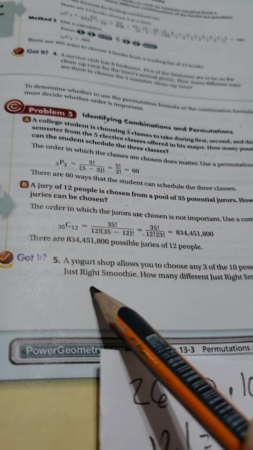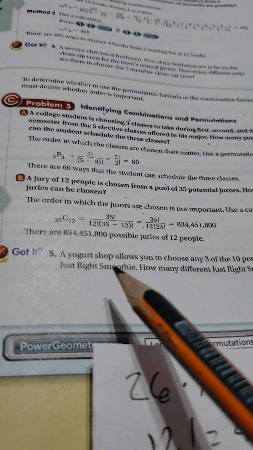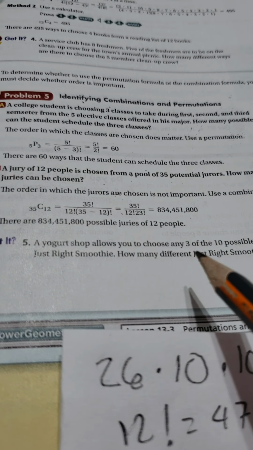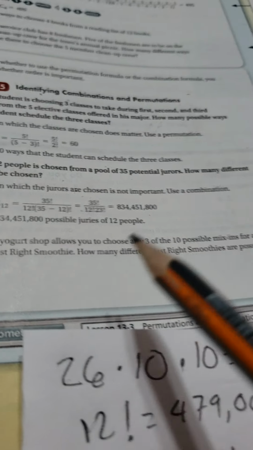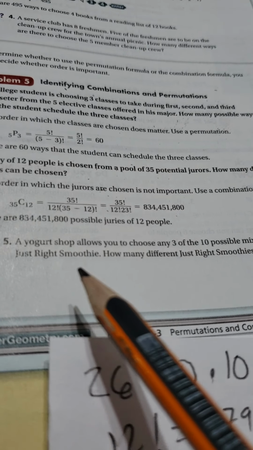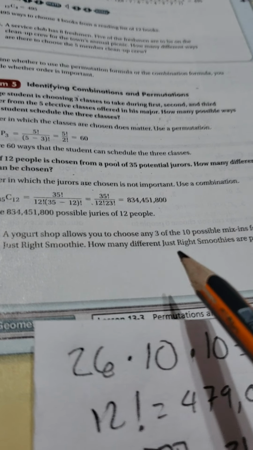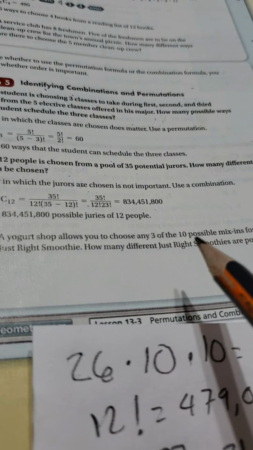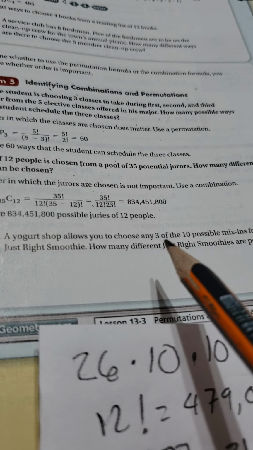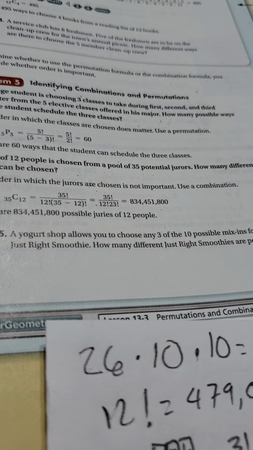Let's do this example. It says a yogurt shop allows you to choose any 3 of the 10 possible mix-ins for juice smoothies. How many different smoothies are possible? Now we have 10 possible. We only can choose 3. It doesn't matter the order.